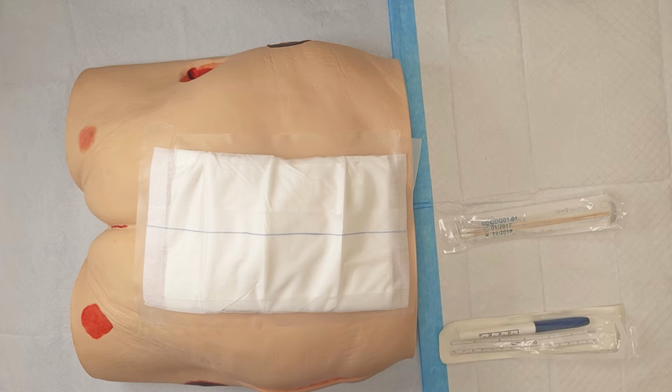Next, of course, after identifying your patient using two identifiers, name and date of birth, we will explain to the patient that we will be changing their dressing. You also want to verify any allergies. So you want to be specific, like with our other skills.